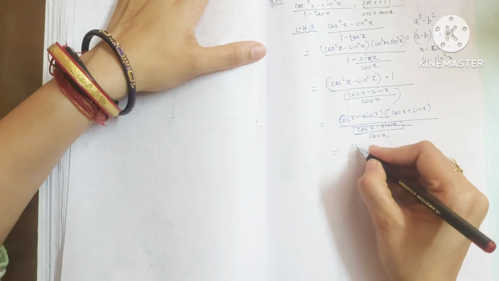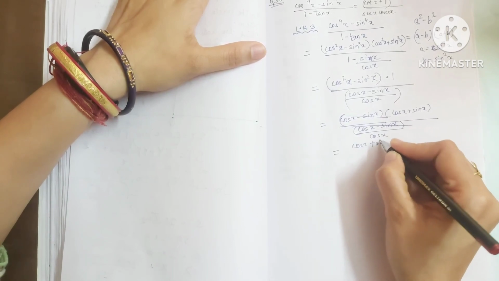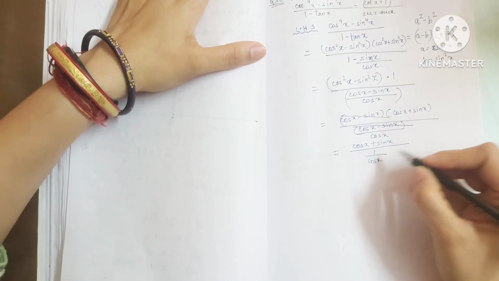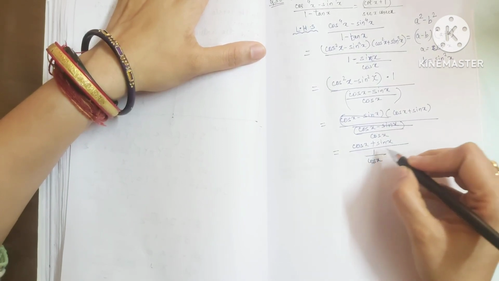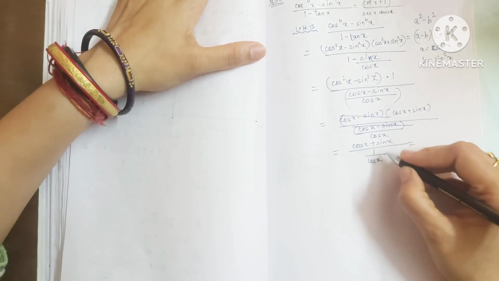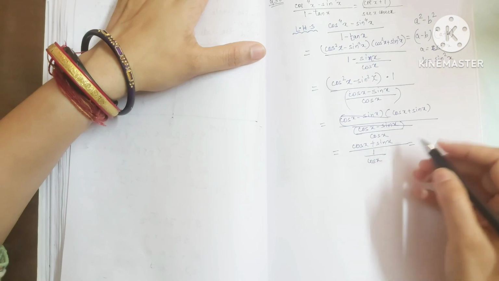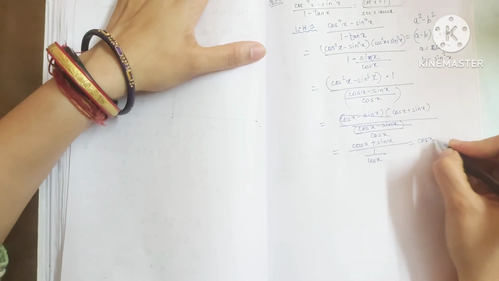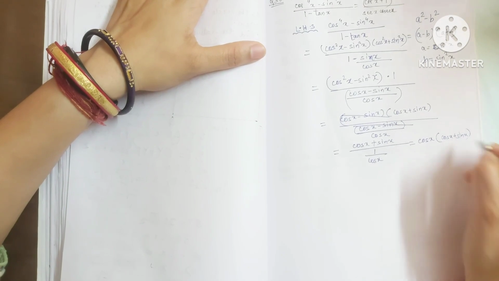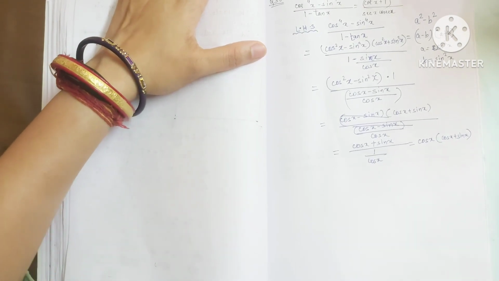So what are we left with? Cos x plus sin x by 1 by cos x, right? Now it is divided by 1 by cos x, which means the reciprocal will get multiplied in the numerator. So it will become cos x multiplied with cos x plus sin x, right?